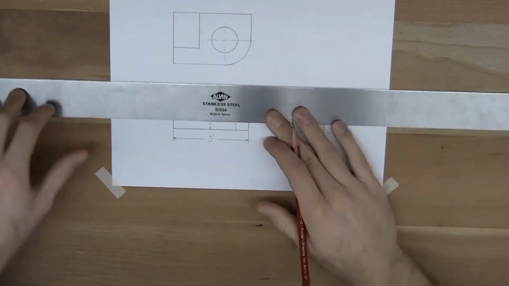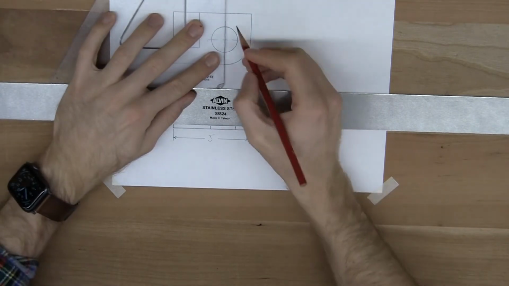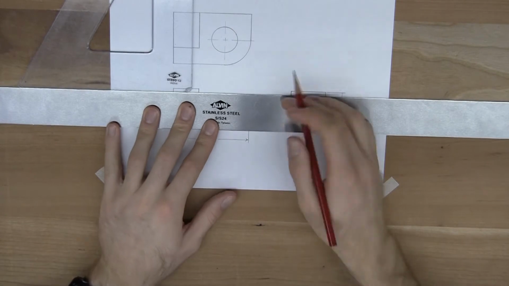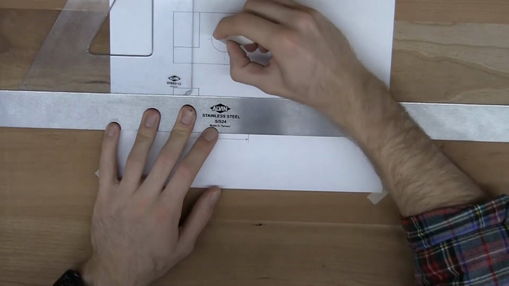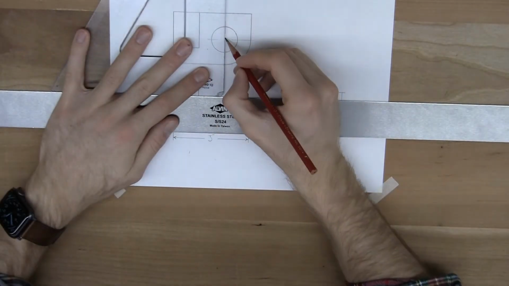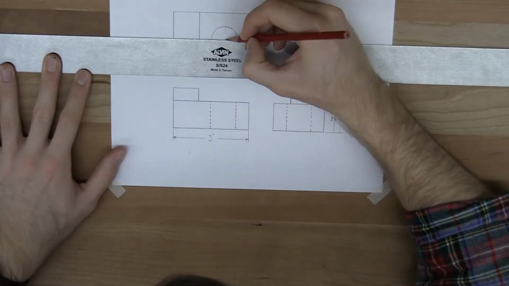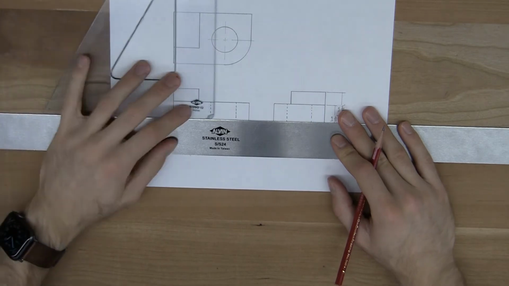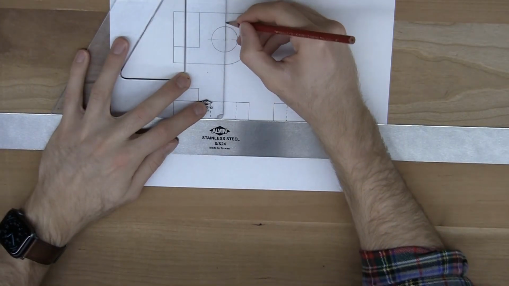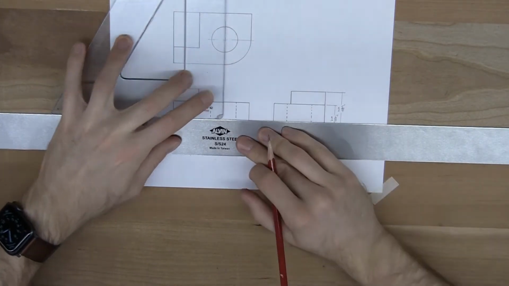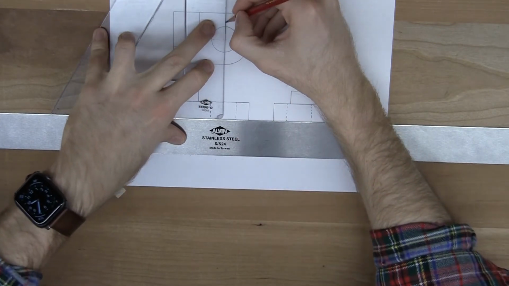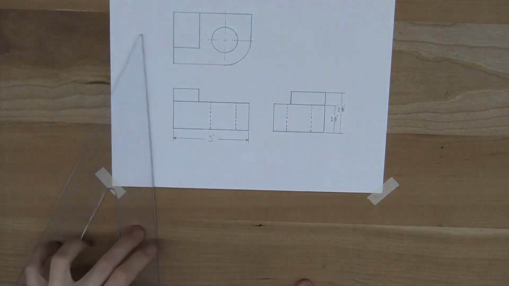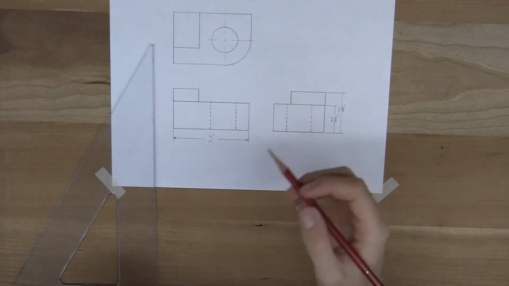Now I will. There we go. That's a little bit off. And what I'm going to do is extend this center line up through the top. So now it sticks out a little bit.